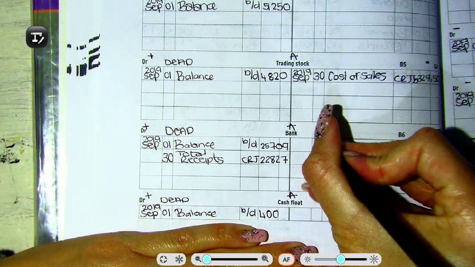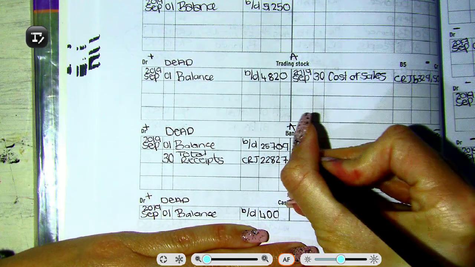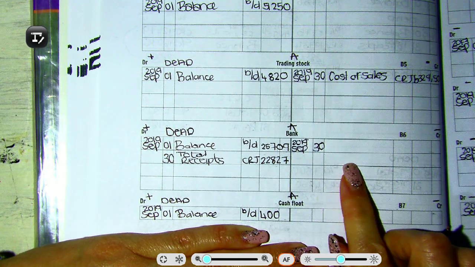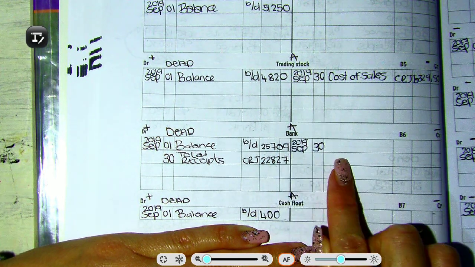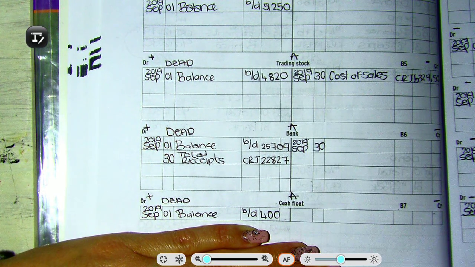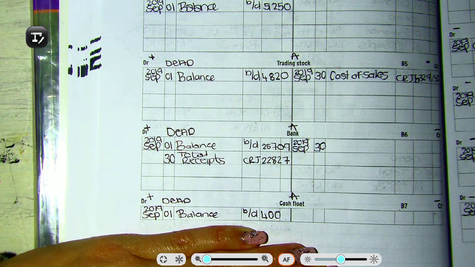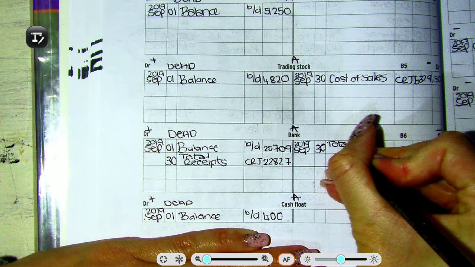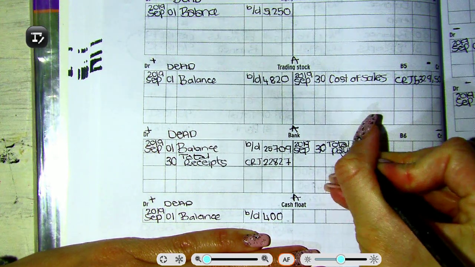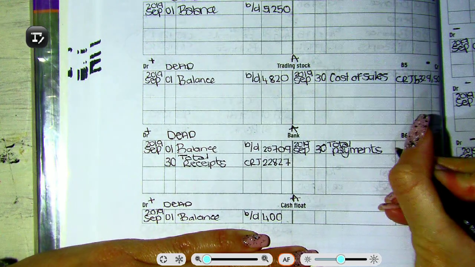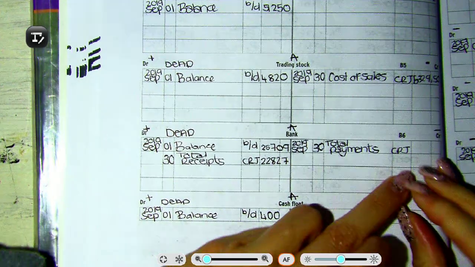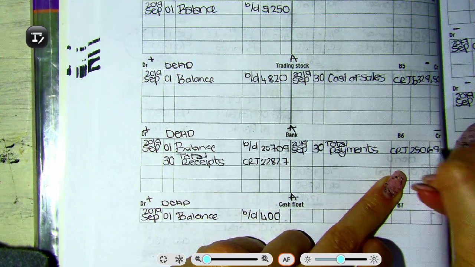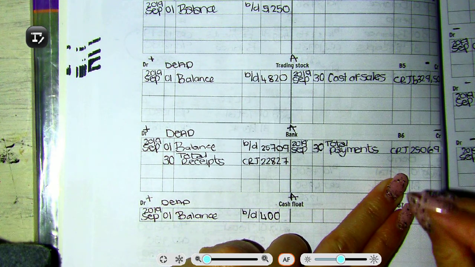So I'm posting a total, so it's once again on the 30th of September 2019. My contra account, I cannot write bank because I am in bank. I cannot write anything else because there's no other account. So I have to write, what is this? This is the total amount of payments that I have done for the month. So this becomes total payments from the CPJ, and then the amount was 25,069. So in essence, grade 9s, what did we just do to bank? We credited bank.